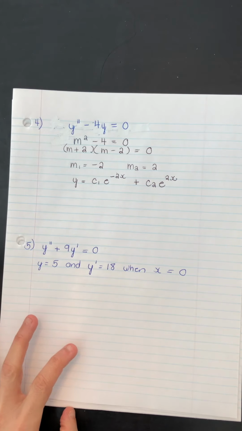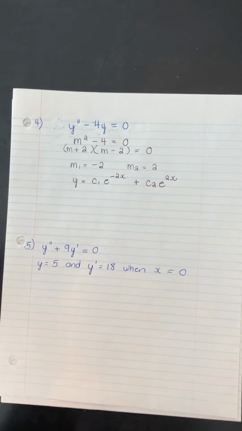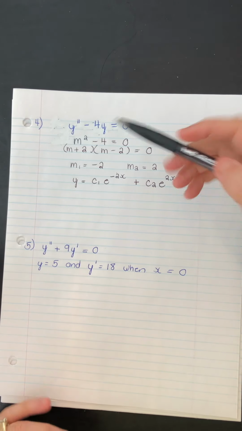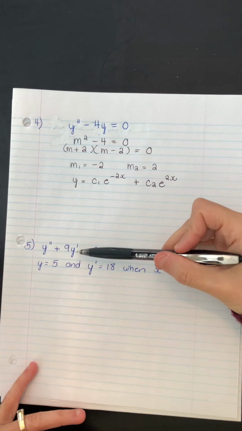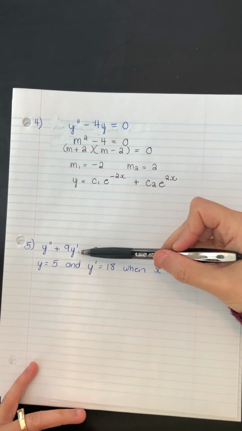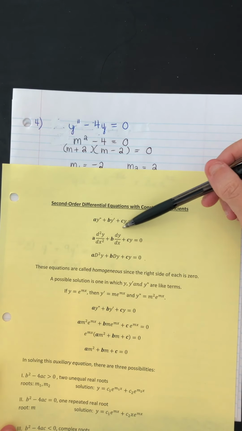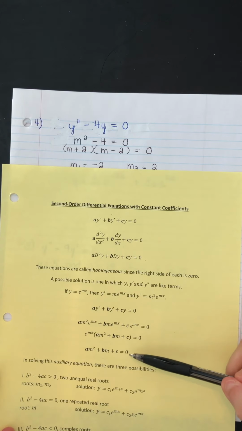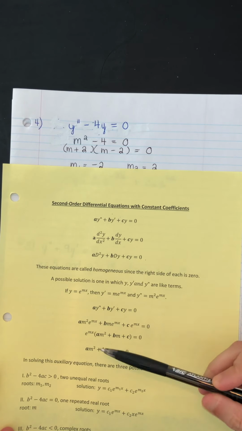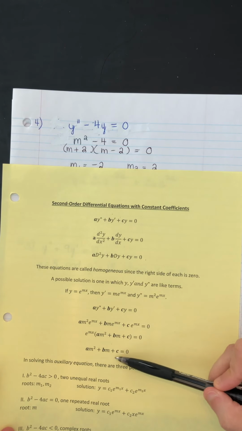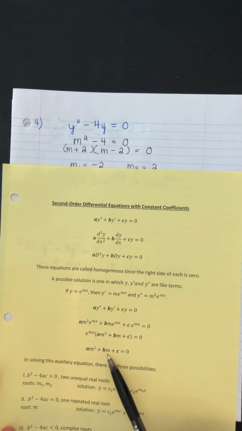Once again, we have only 2 terms. So one term is missing, but now look at the difference. This was a y, this is a y prime. This time it's the 3rd term that's missing. So we don't have this term here. So that's important. With the auxiliary equation, we will not have this term. We'll only have the first 2 terms this time.